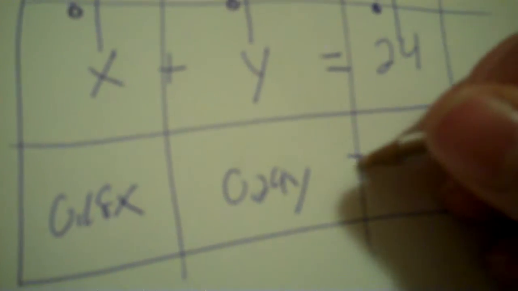So 0.18 times x, 0.18x. 0.24 times y is 0.24y. Then I take 0.20 times 24, 4.8. Two equations.